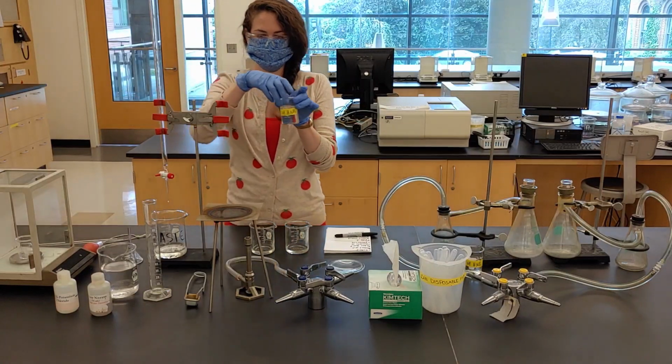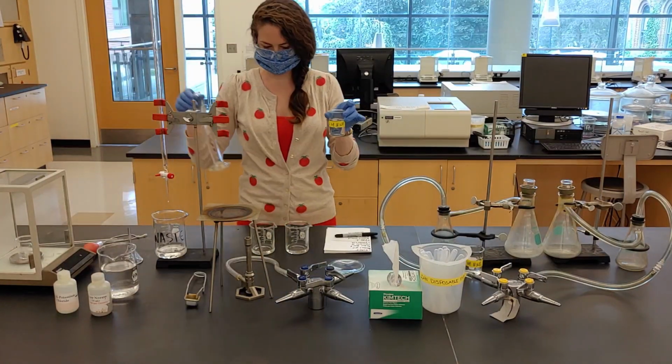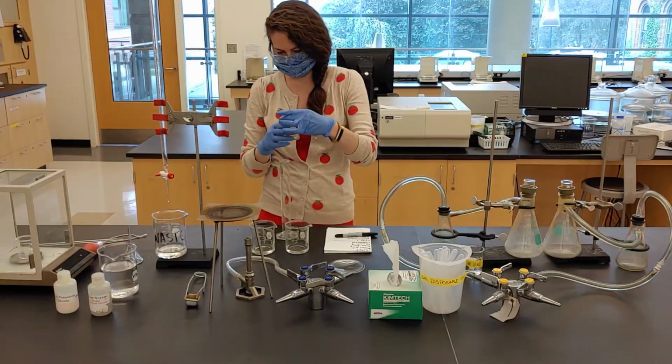Next, we measure about 50 milliliters of nitric acid to also be added to each of our reaction beakers.